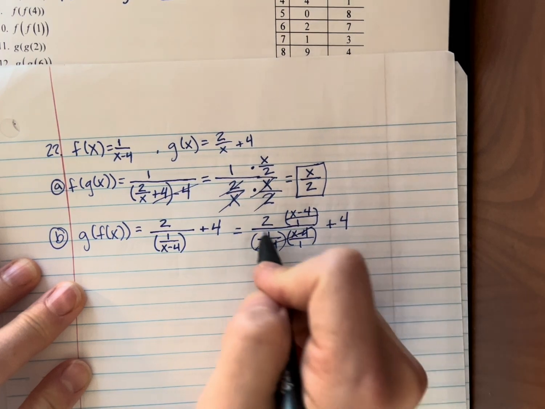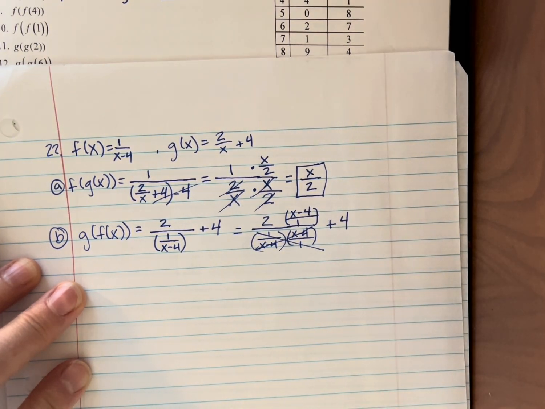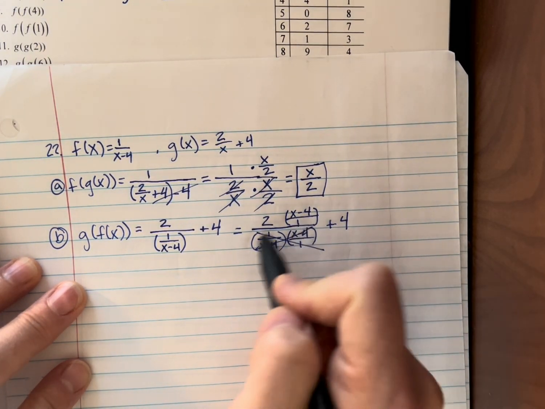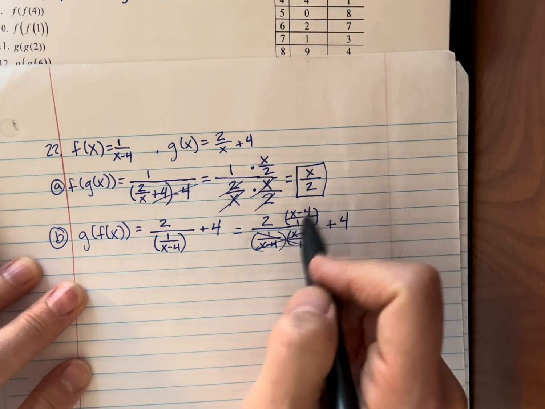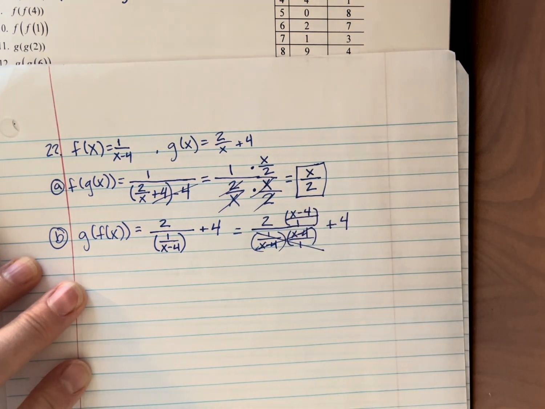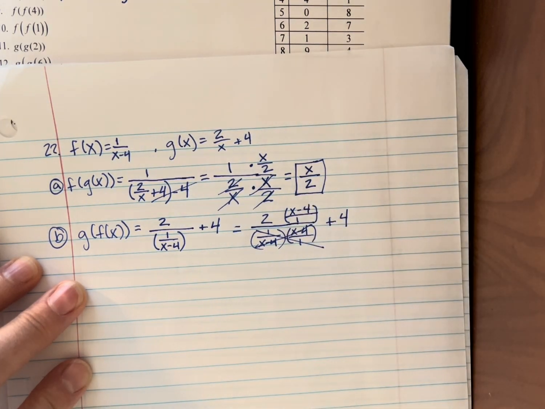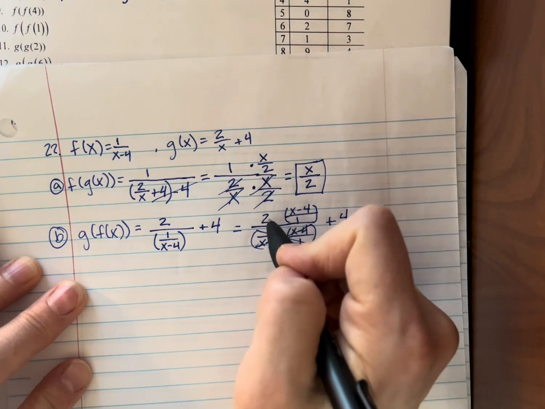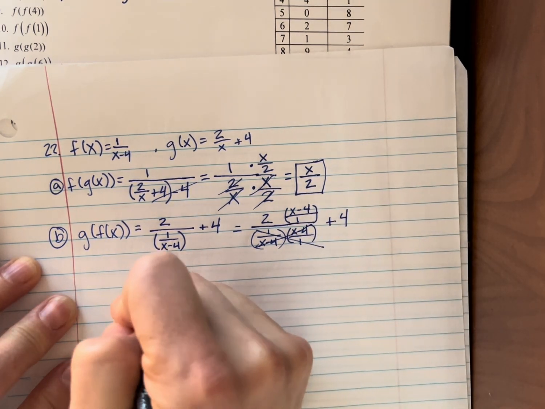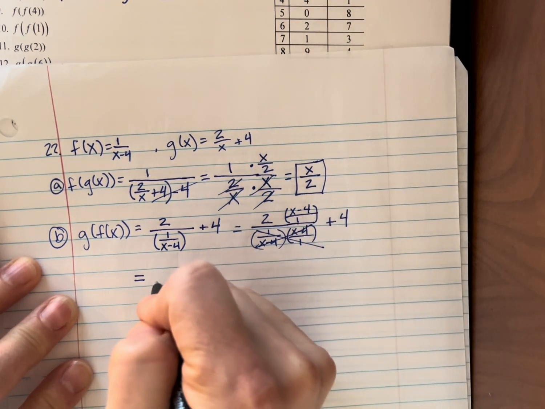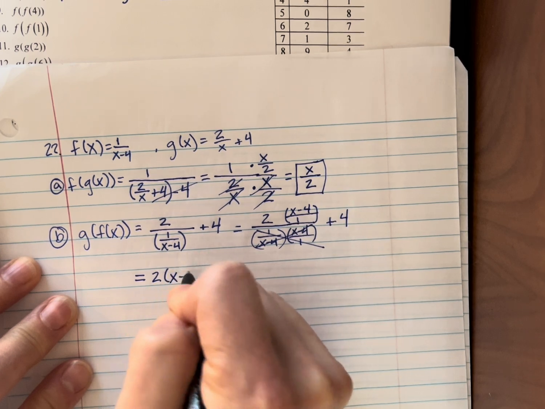On the bottom, these all cancel out. Awesome. On the top, I'm just doing 2 times x minus 4 over 1. Well, x minus 4 over 1 is really just x minus 4, because 1 doesn't change the value of the numerator at all. So I have 2 times x minus 4, and I can use the distributive property.